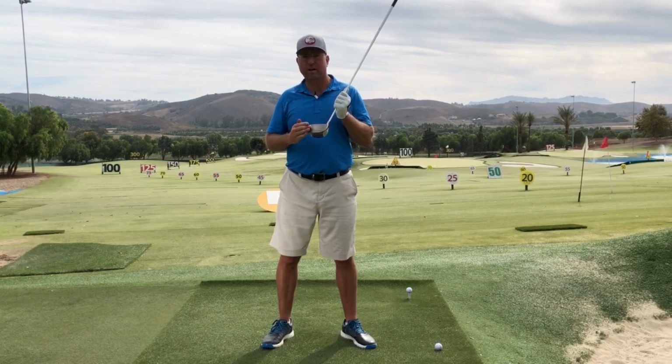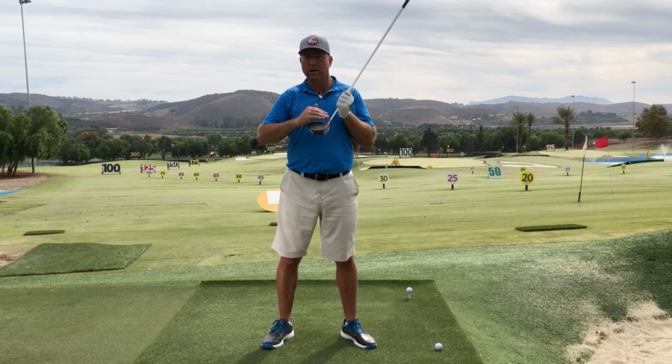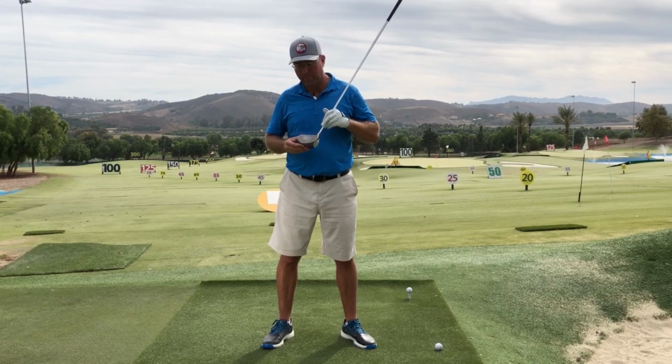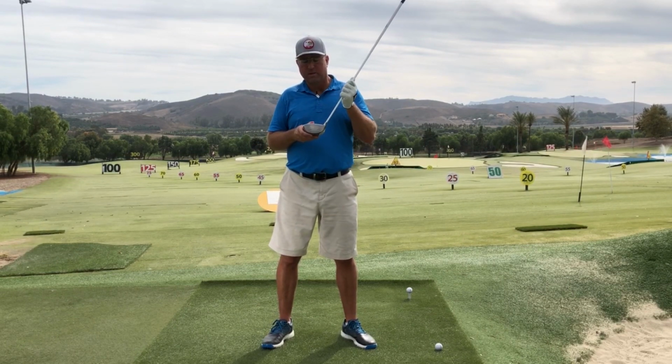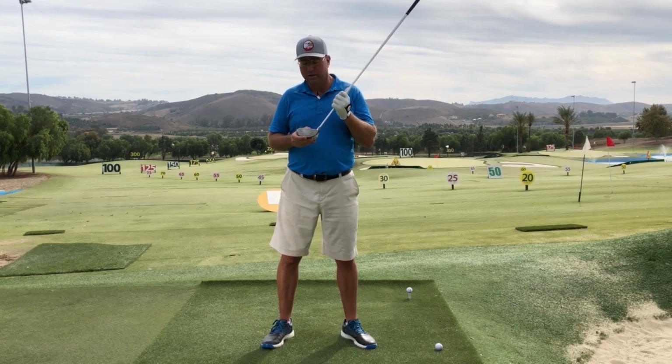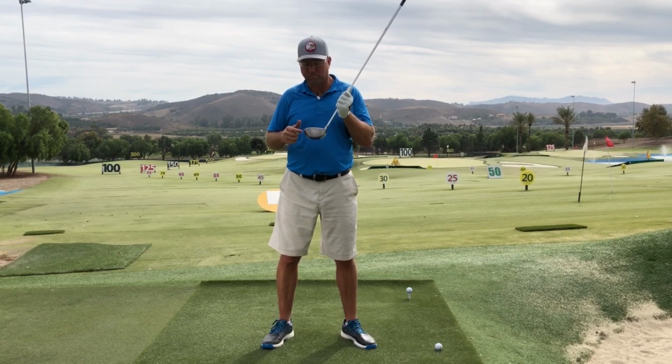So you have bulge running from east to west, you have roll running from north to south, and anywhere off the middle is going to make the club give the ball something called a gear effect. It's like 2 gears working in opposite directions to each other.